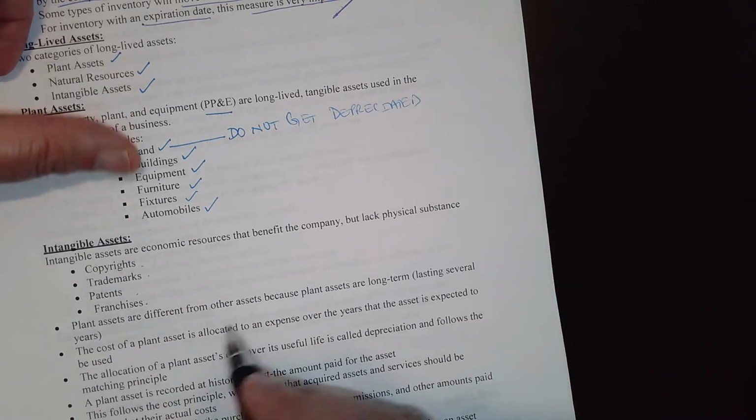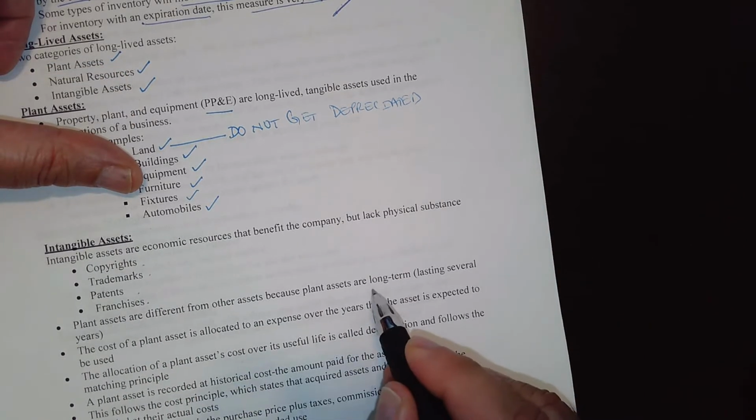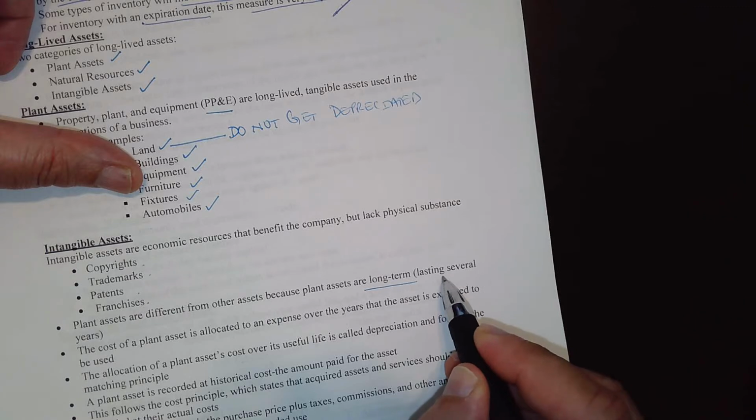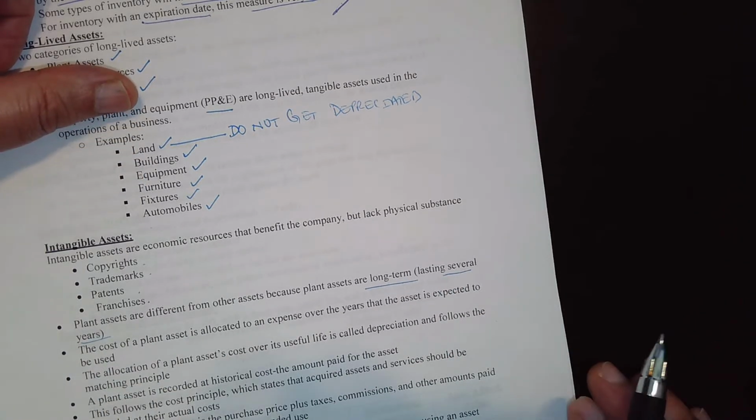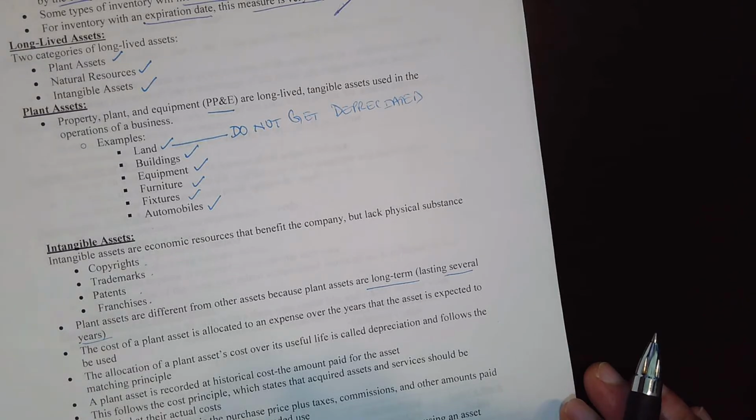Plant assets are different from other assets because plant assets are long-term. They last several years. For example, if you build a factory, it may last 30 years. You buy a truck, it may last 8 years. You have furniture, it may last 10 years.